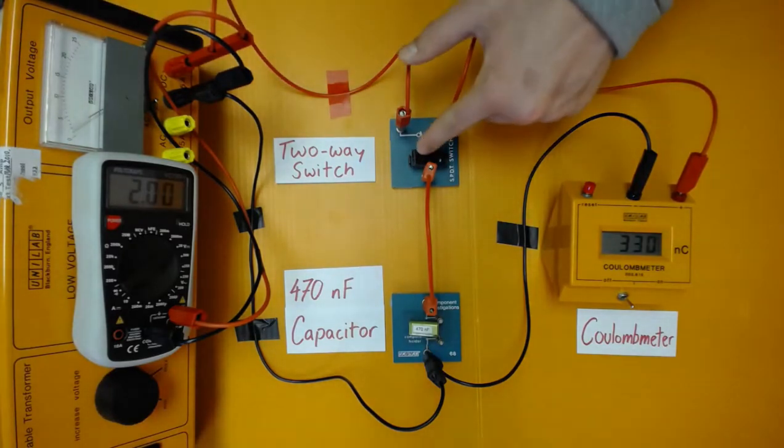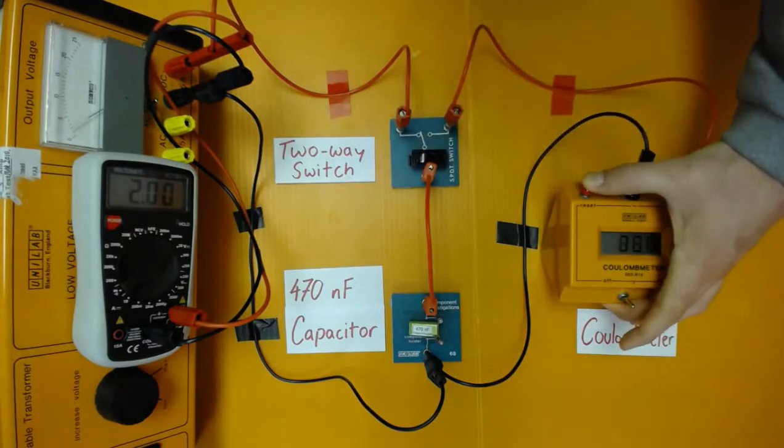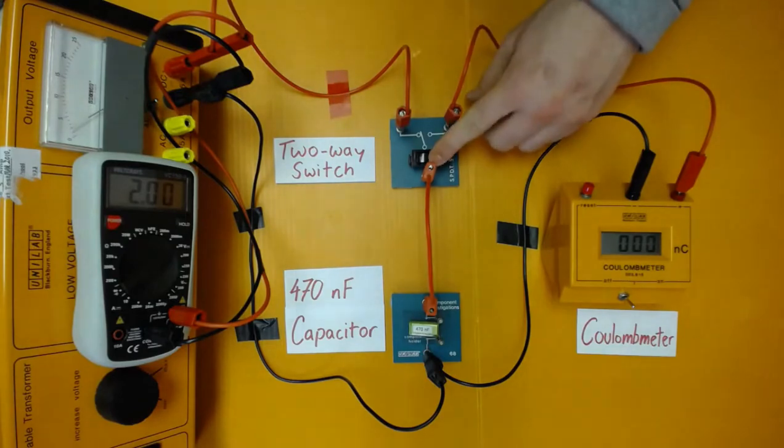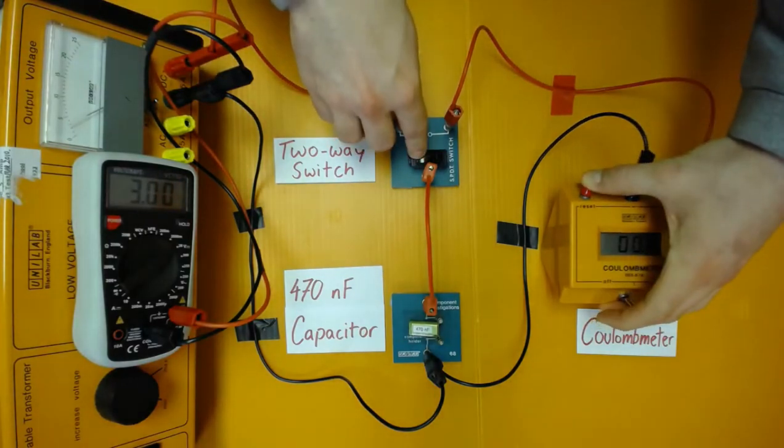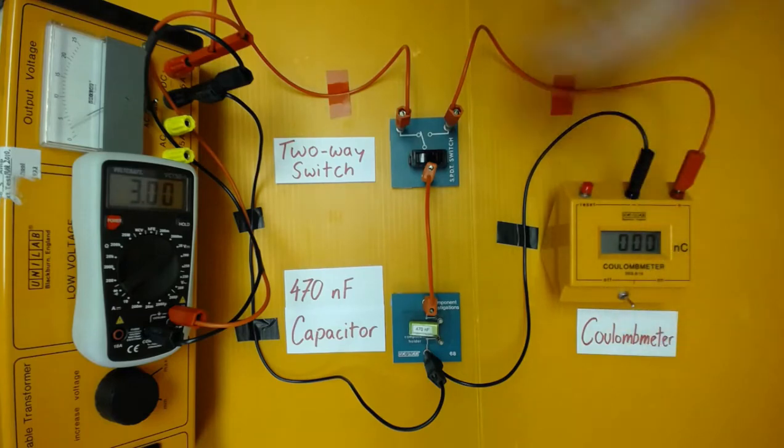For 2 volts, we have 653 nanocoulombs. At 3 volts, there is 982 nanocoulombs stored.